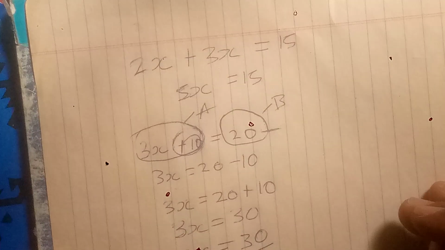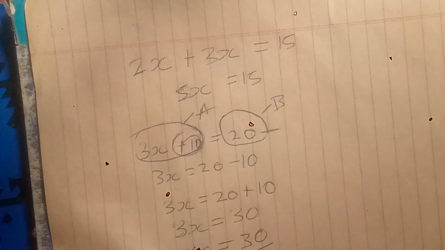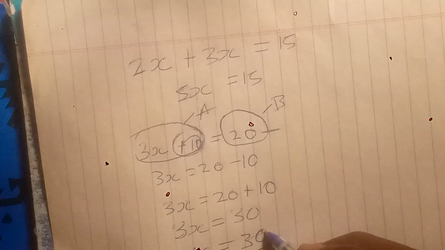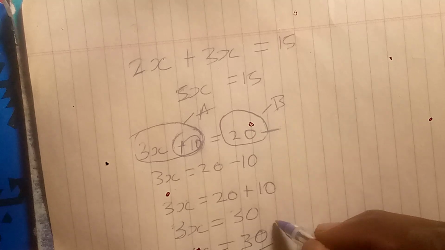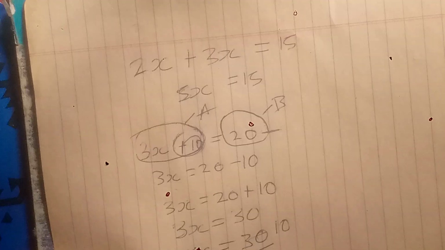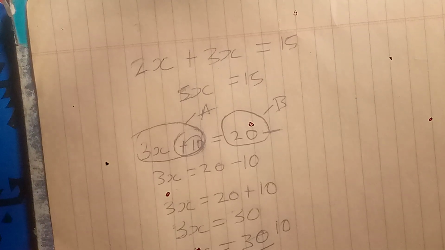This is a step that the examiner expects to see, where 3 cancels 3, leaving 1, and 30 divided by 3 is 10. So now you write x is equal to 10.